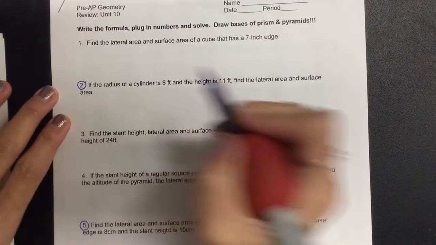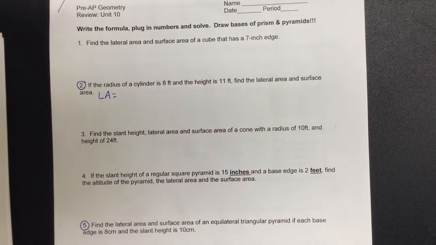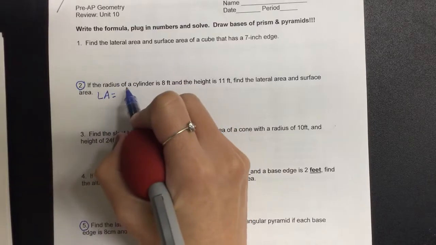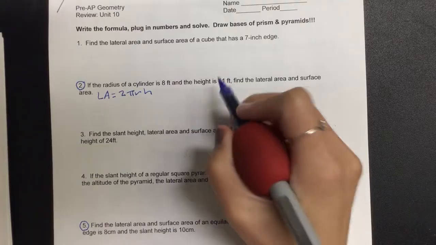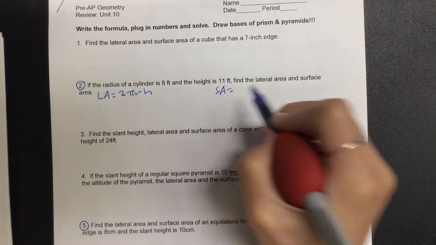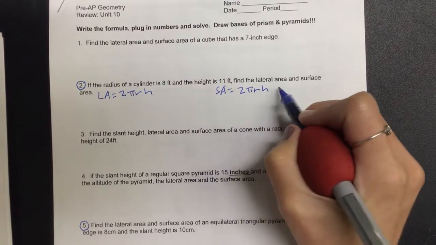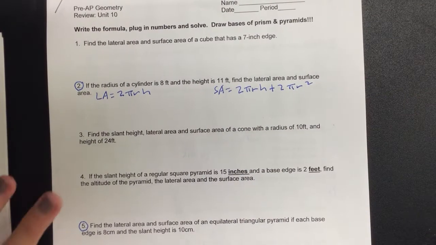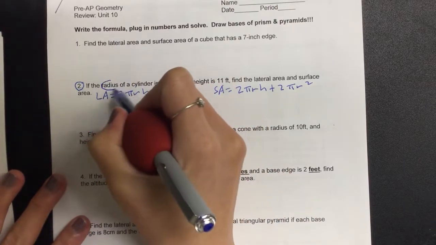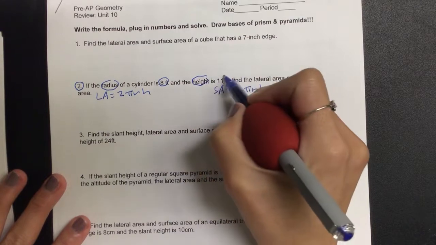So go ahead and look at your formula chart. What does your lateral area of a cylinder say? Starts with 2. 2 pi r h. And then let's go ahead and write out the surface area formula while we're at it. It's going to be the lateral plus how many areas of the base? 2 pi r squared. So we know the radius is 8, and we also know the height is 11.